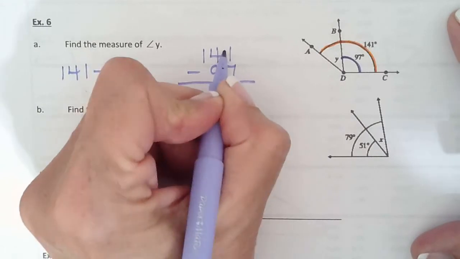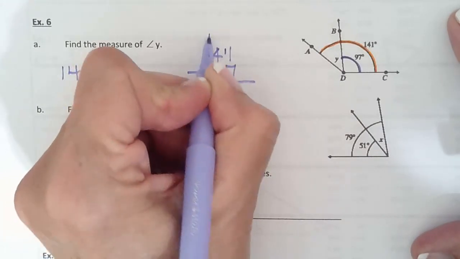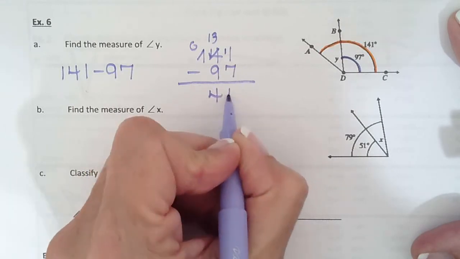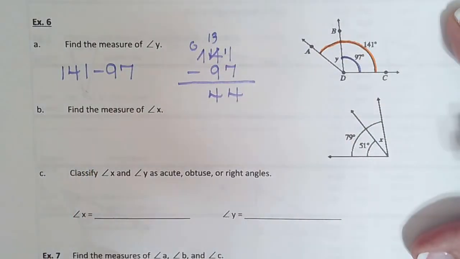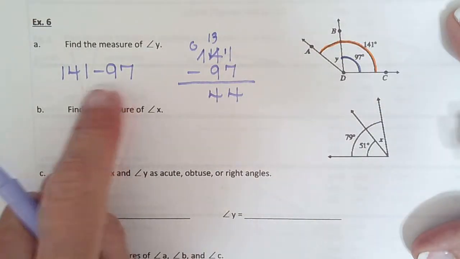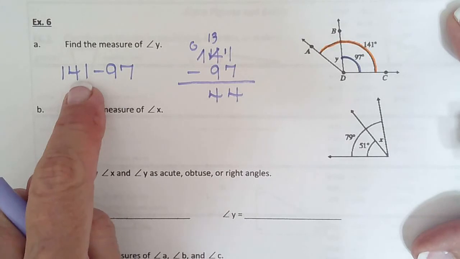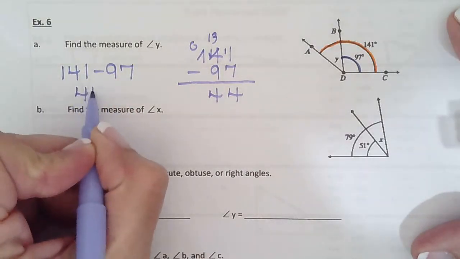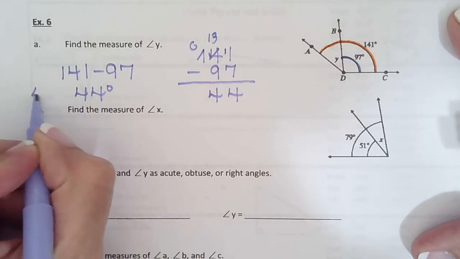So we're going to have to borrow 14, make it 13, 1, make it 0. So that's going to be 44. So for some reason that doesn't sound right. 41, 42, 43, 44. Yep. So 44 degrees is angle Y.